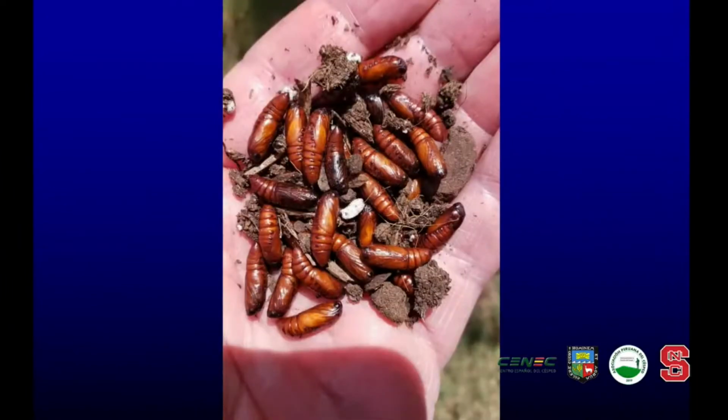These are what we call the pupa. This is when the caterpillar is fully grown and it buries itself in the soil, and they convert to this pupa. They stay there for about 5 to 7 days, and then they eventually emerge as a moth again, and the whole process starts all over again.